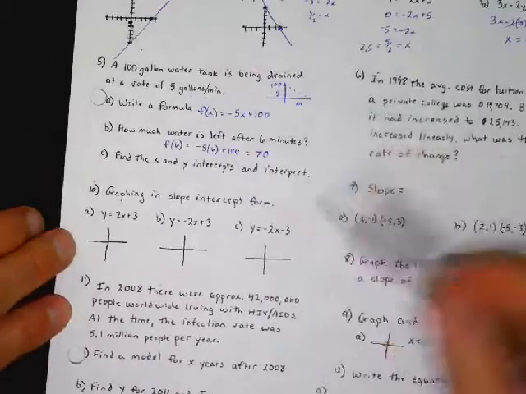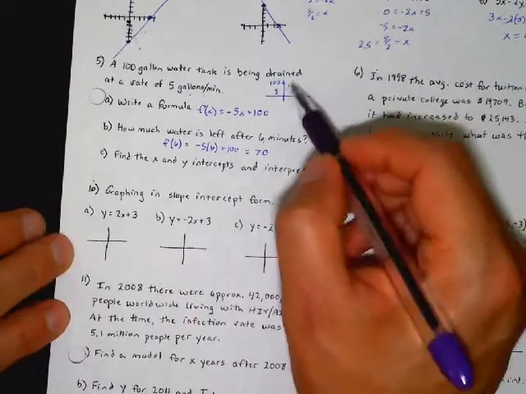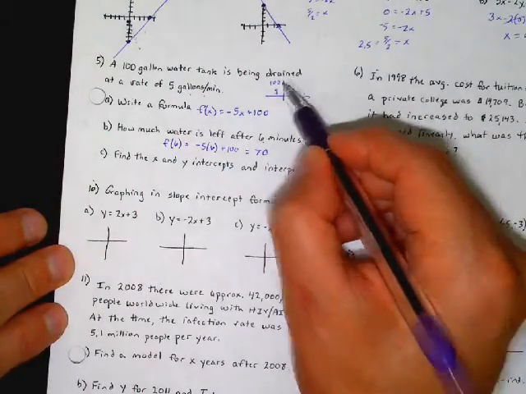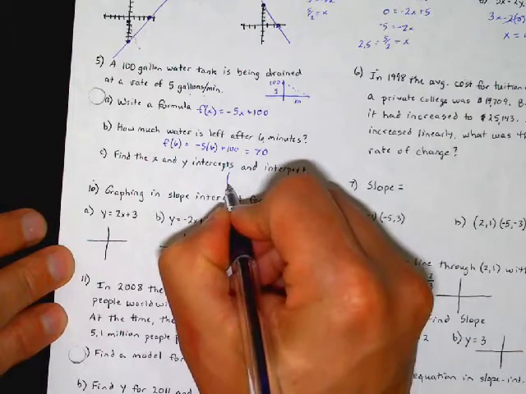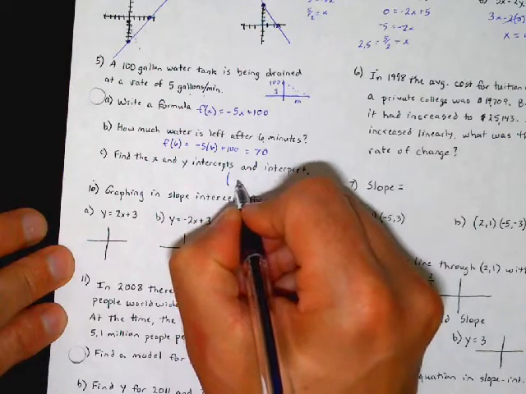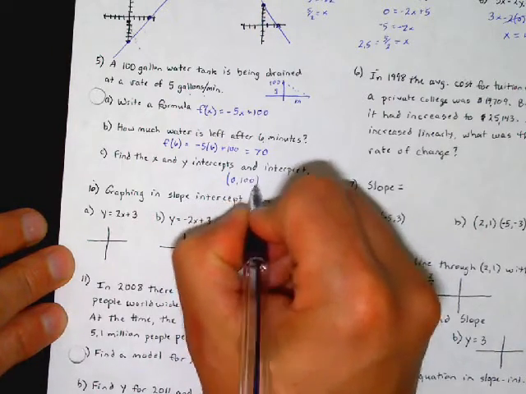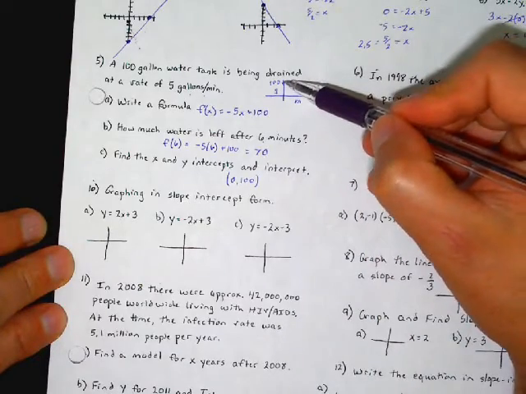Okay, x and y intercepts for this. Well, I know the y-intercept, and that one's easy. The y-intercept is there at 100, so 0, 100. That means at 0 minutes, there were 100 gallons in there.